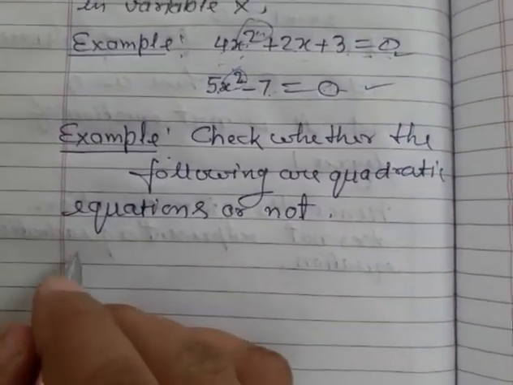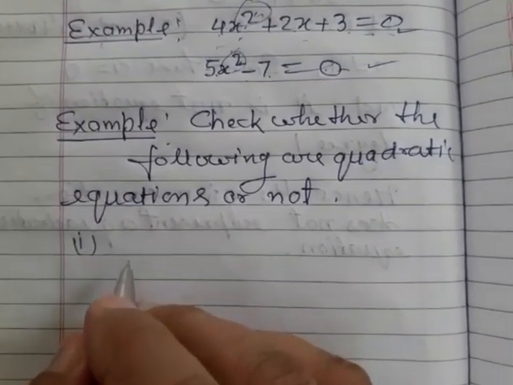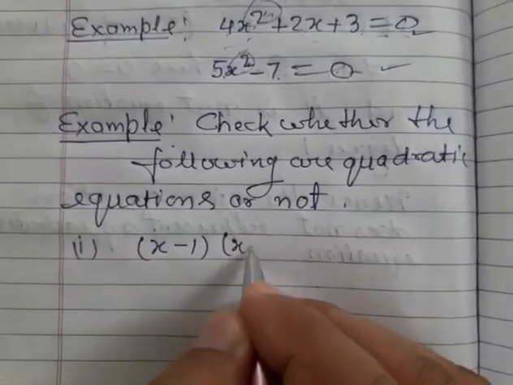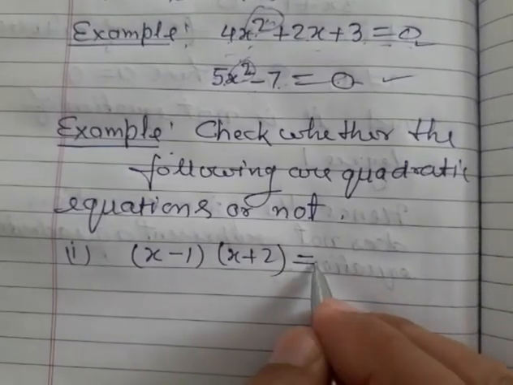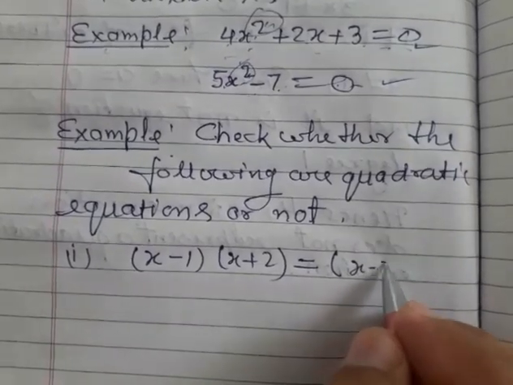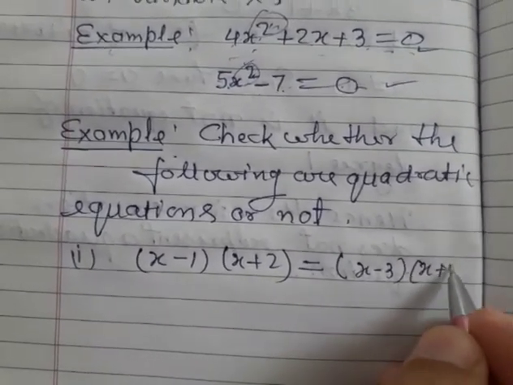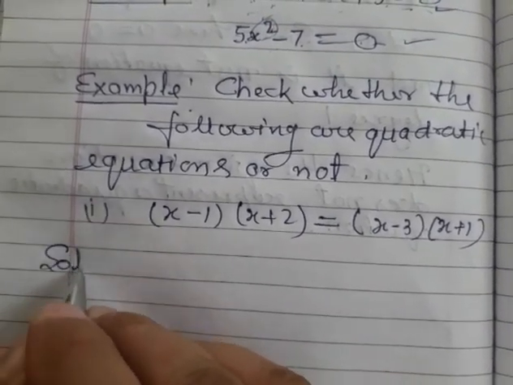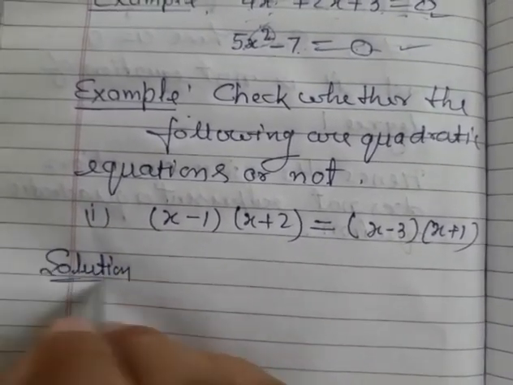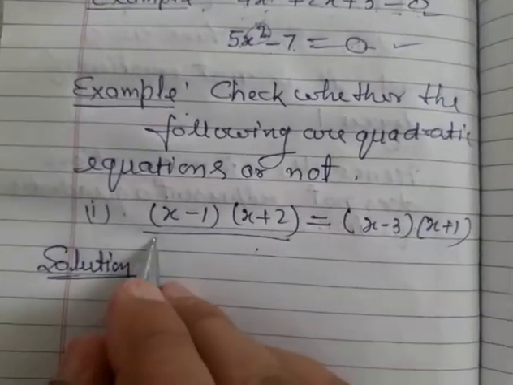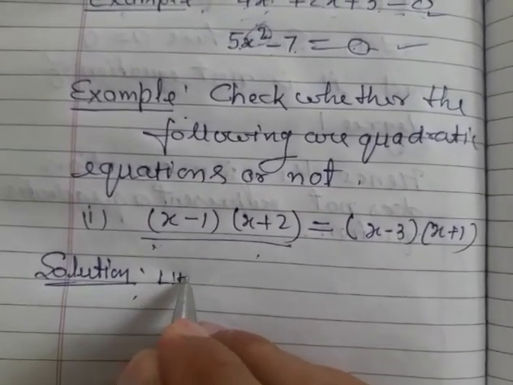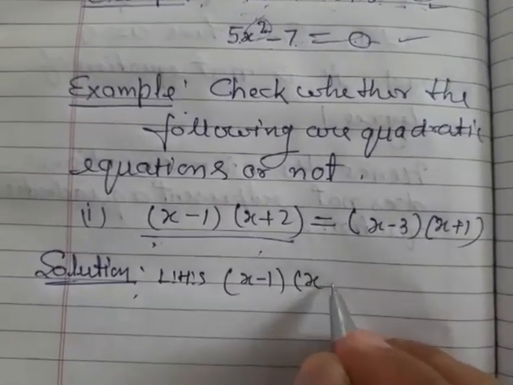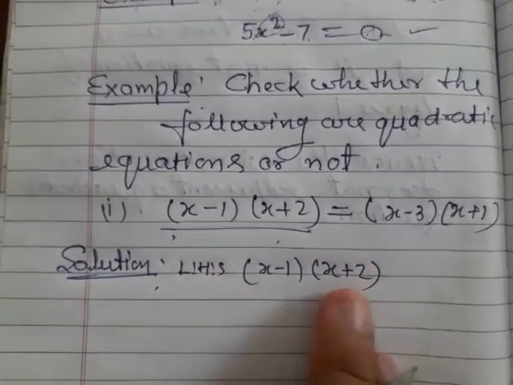Now let's take the first example. The given equation is (x minus 1)(x plus 2) is equal to (x minus 3)(x plus 1). Now the solution. This is the left hand side, so first we find the left hand side, x minus 1 and x plus 2. Find the product of these two.